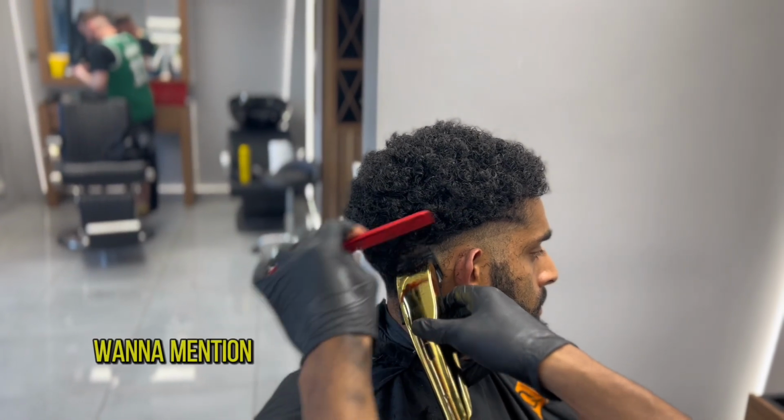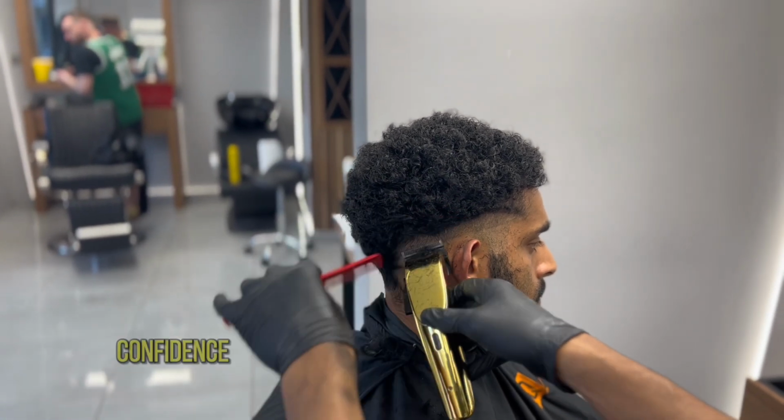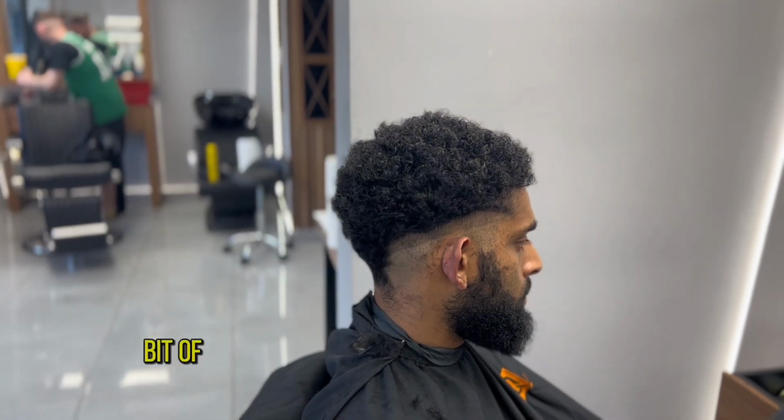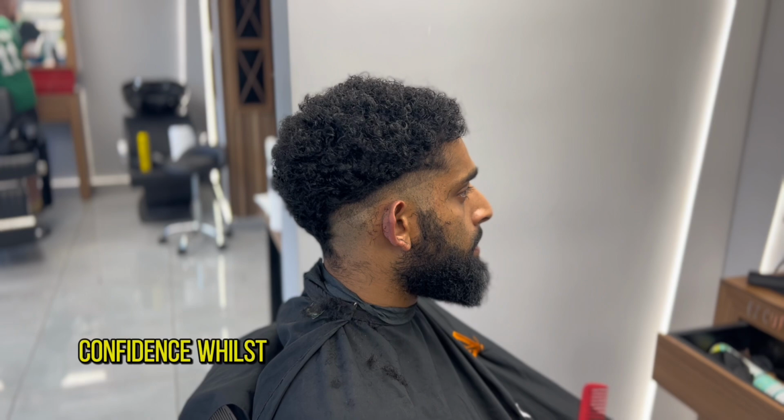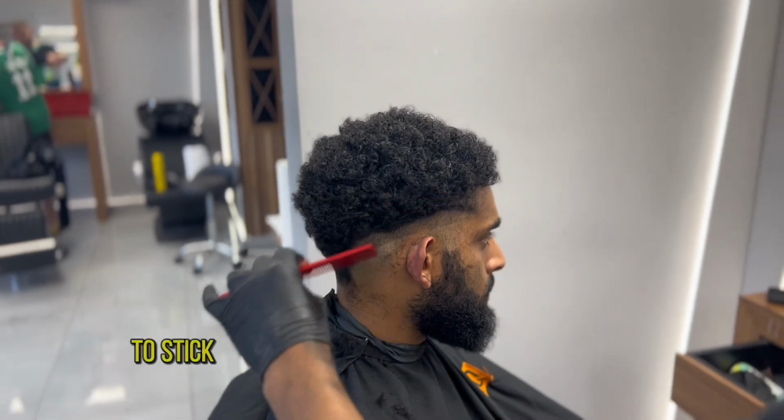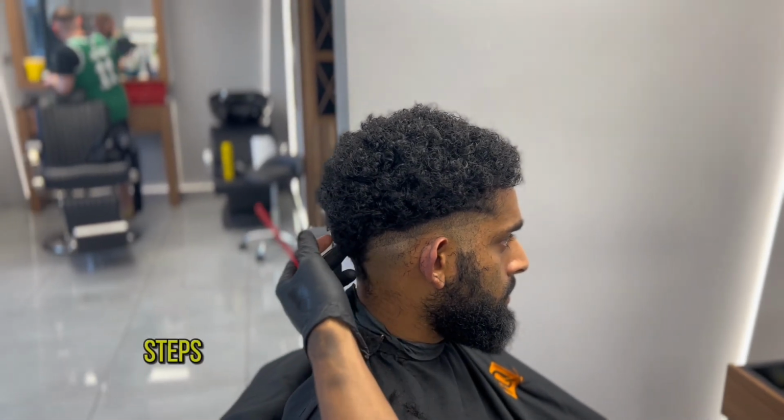One thing I do want to mention when cutting hair is just have confidence. This is the bit of advice I'd give to myself when I was starting up, is just having that confidence whilst cutting hair. Remember just to stick to your strategy and just stick to your steps.